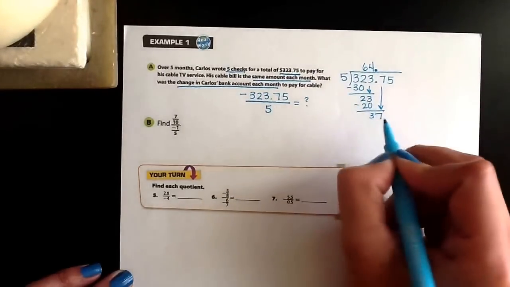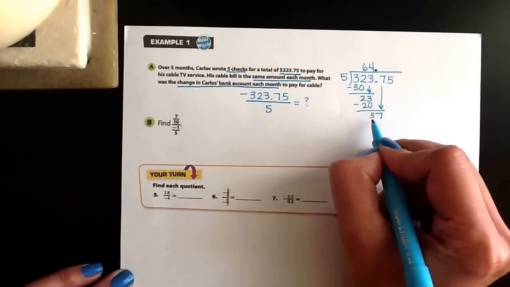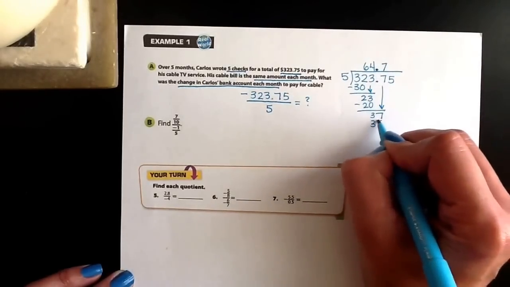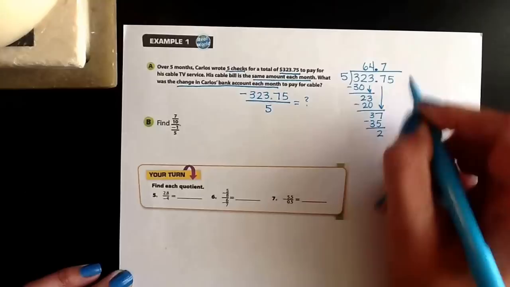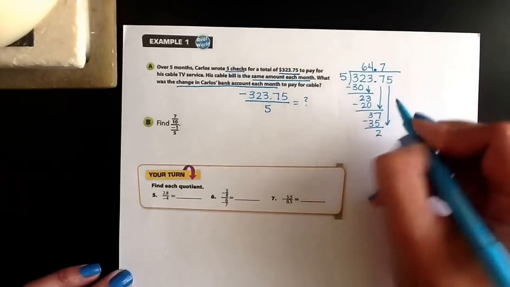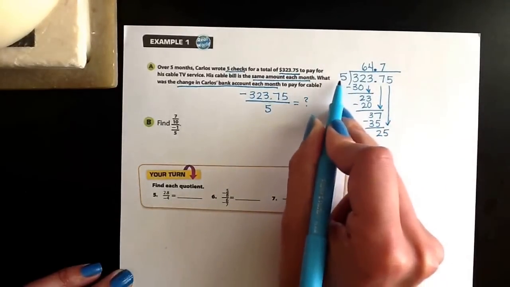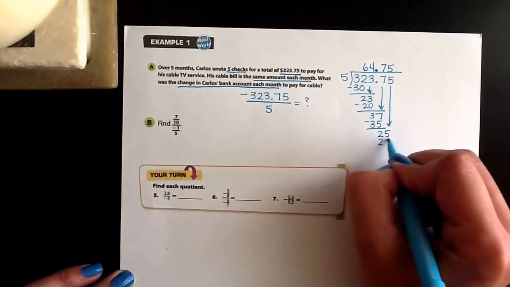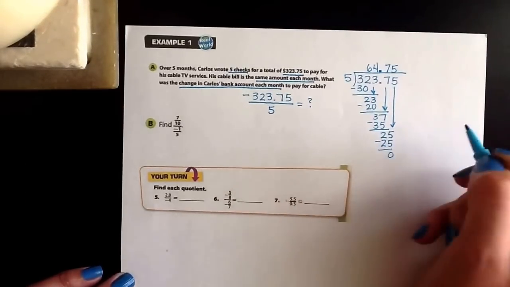How many times can 5 go into 37? 7 times, which is 35. Subtract, bring down our last number. And how many times can 5 go into 25? 5 times. And finally, we get that 0 remainder.